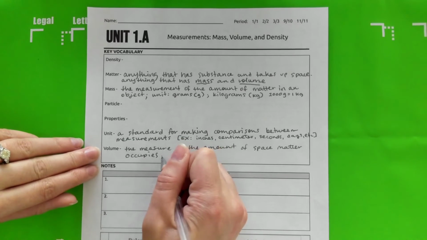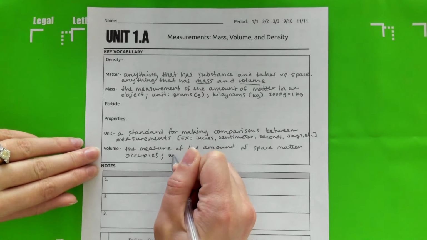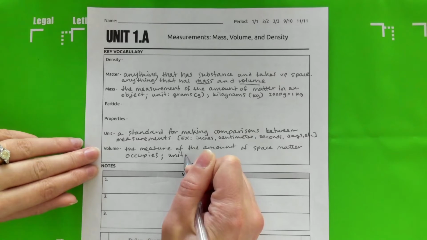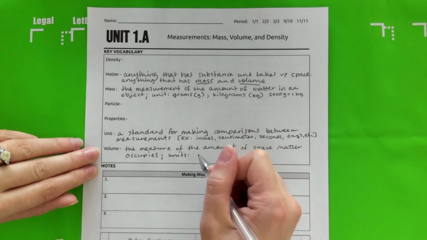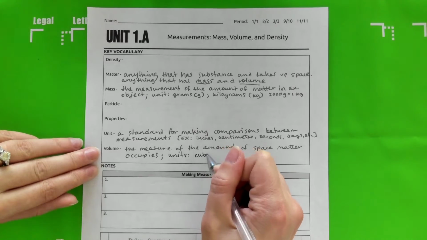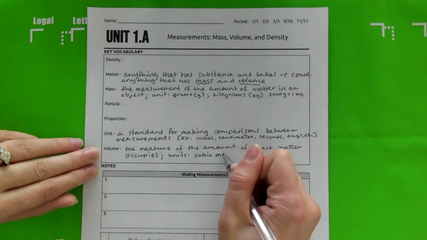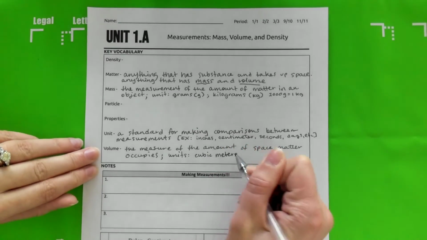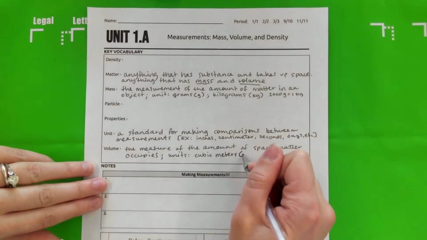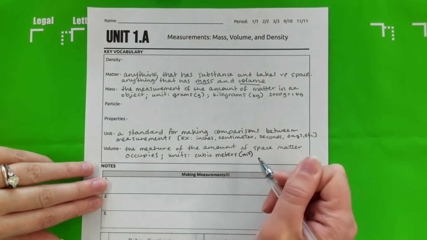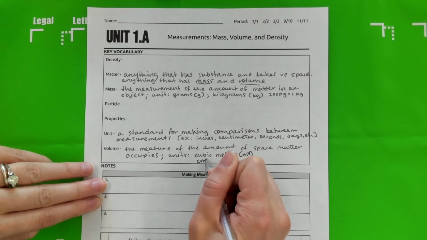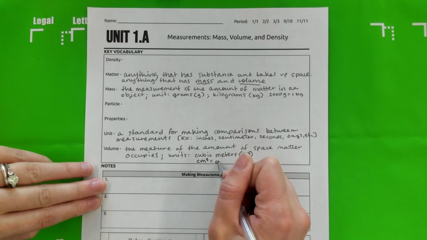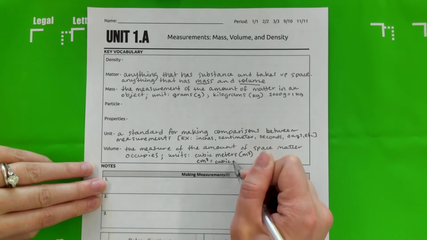Now, we have a few different units for volume that we use. We predominantly use cubic meters, or some variation on a cubic meter, like centimeters cubed equals cubic centimeters.